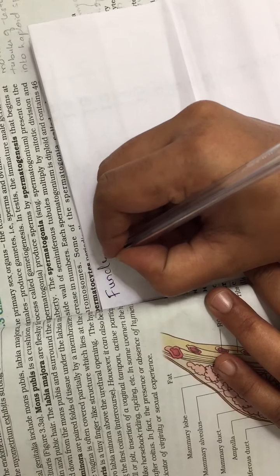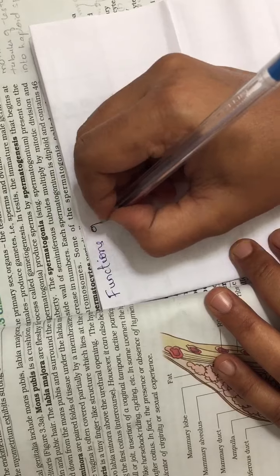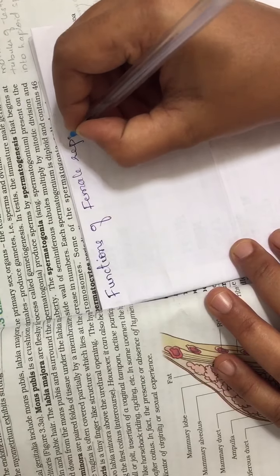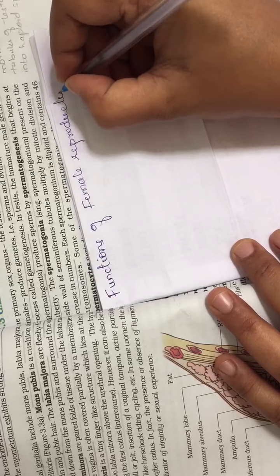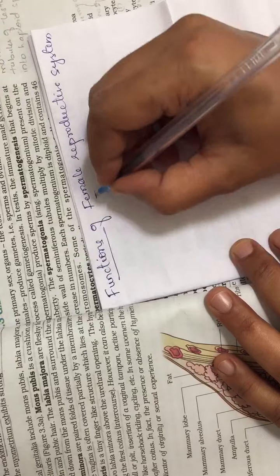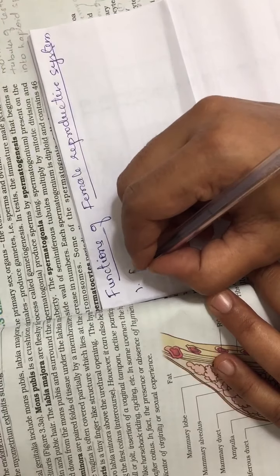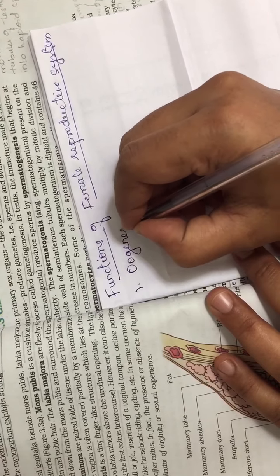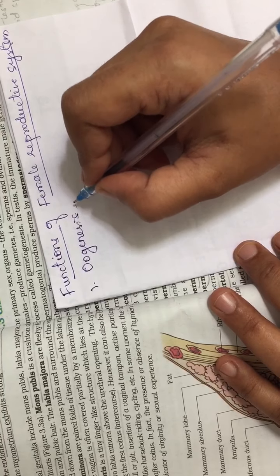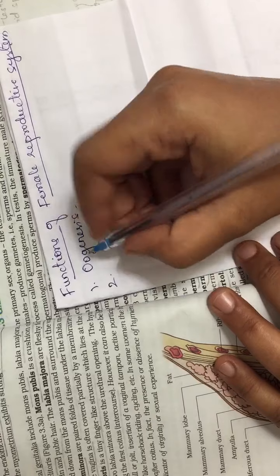Functions of the female reproductive system. In that, the first one is oogenesis. Okay, oogenesis is what? The process of formation of the egg, as we have discussed about spermatogenesis.